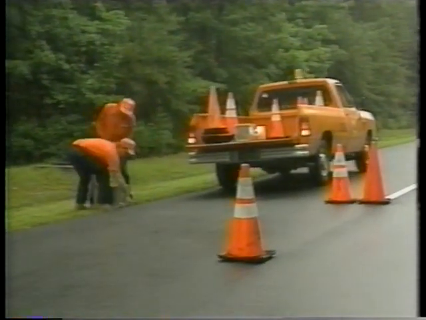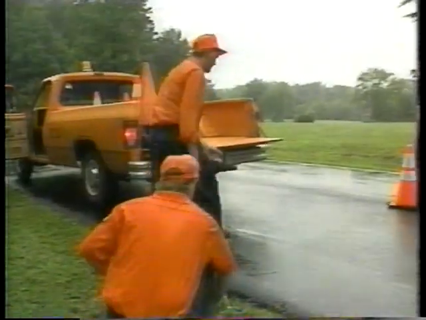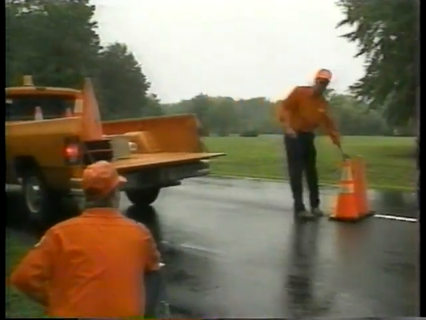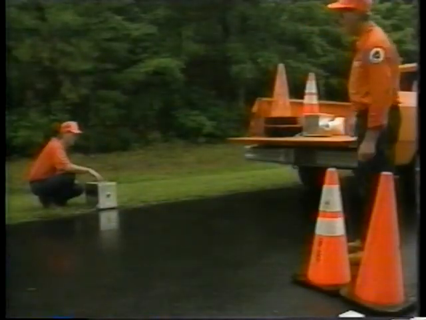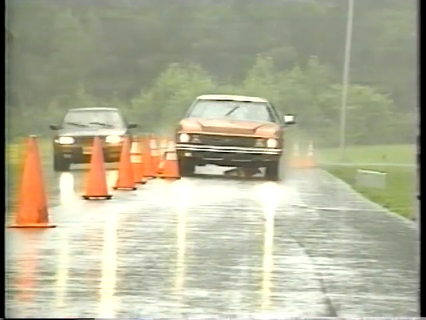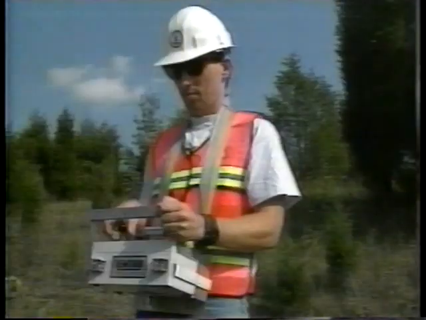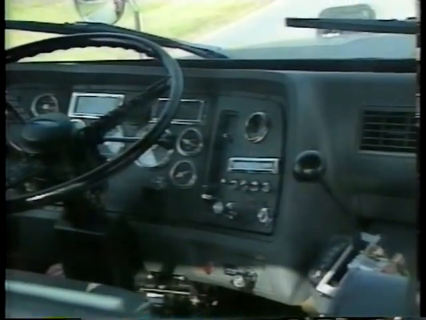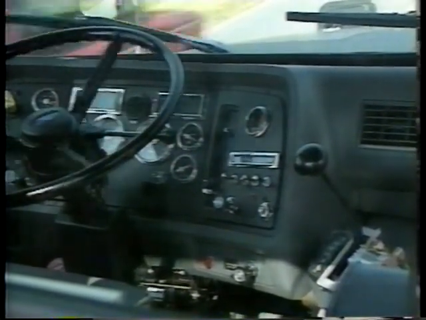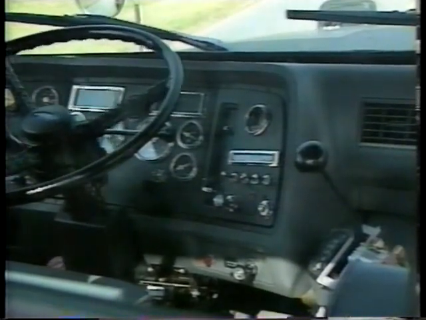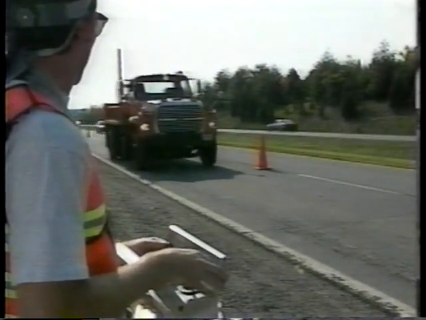The infrared intrusion alarm will warn workers of errant vehicles. A lightweight, easy-to-set-up detector is placed at the beginning of the work zone. If the beam is broken, a siren warns workers. A remotely driven vehicle protects work crews as well as the driver of the vehicle. The RDV, as it's called, is a dump truck modified to operate as a driverless shadow vehicle.